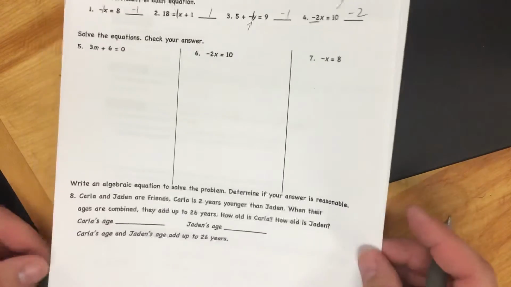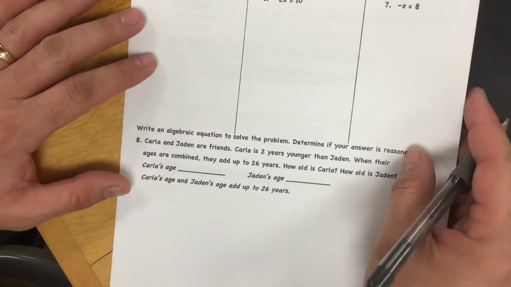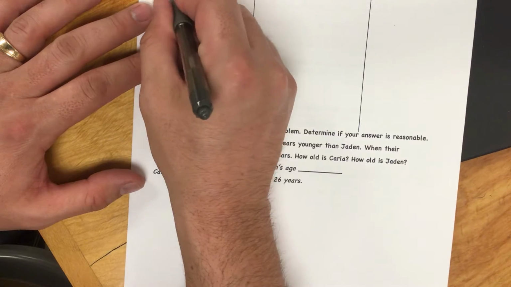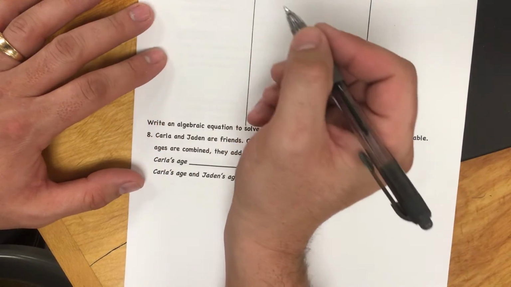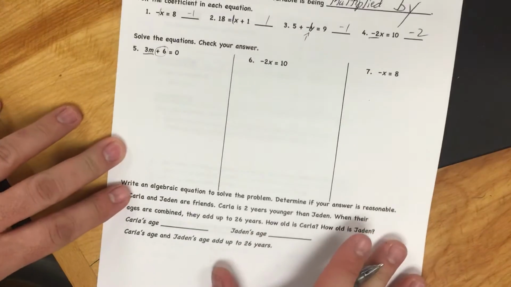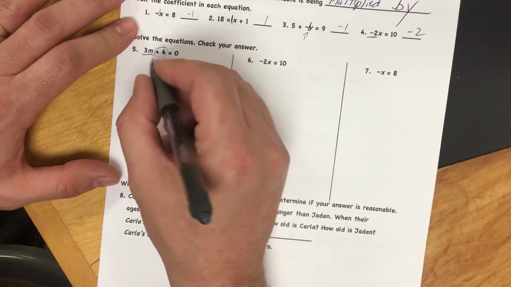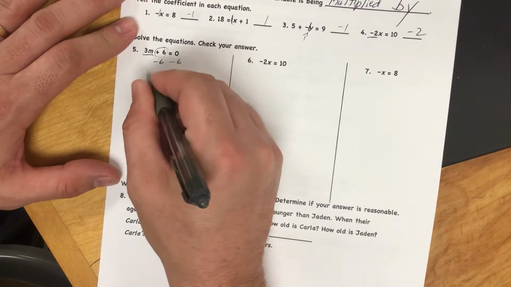Solve the equations and check your answers. So I want to get the m by itself, so I got to do the opposite of adding 6. Off the screen there, I apologize. Opposite of adding 6 is subtracting 6.